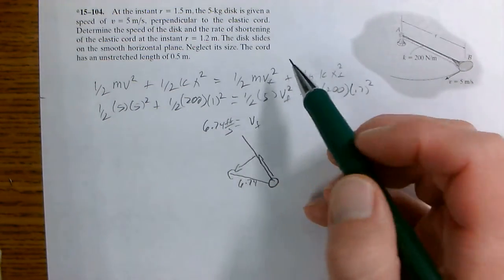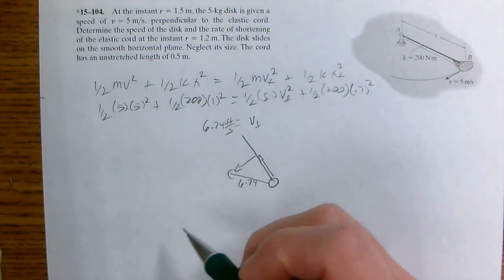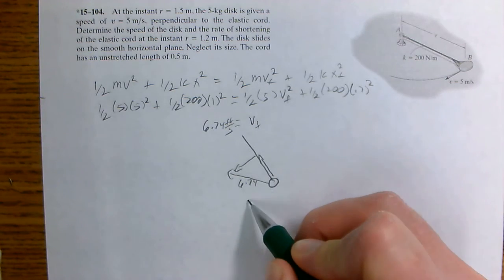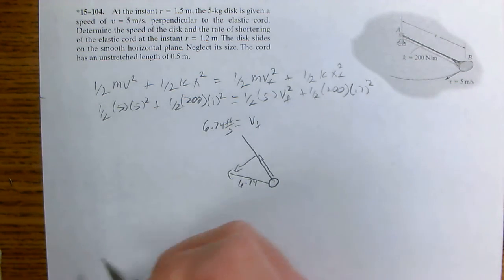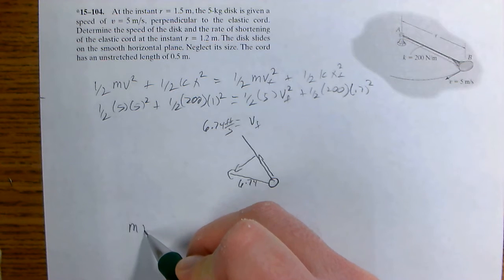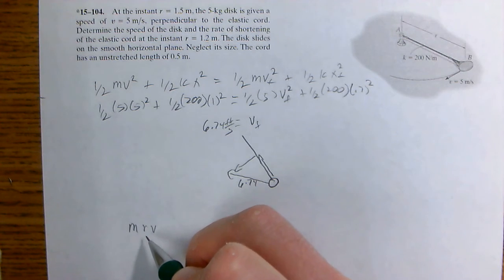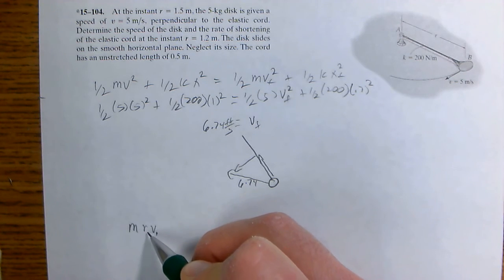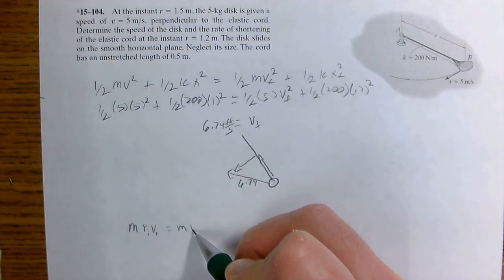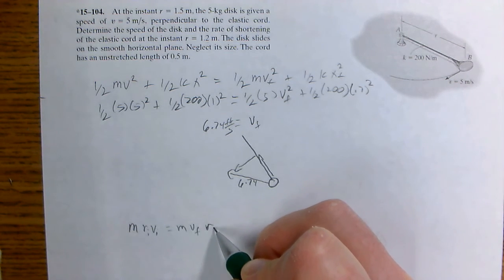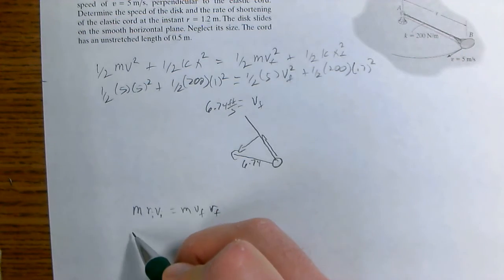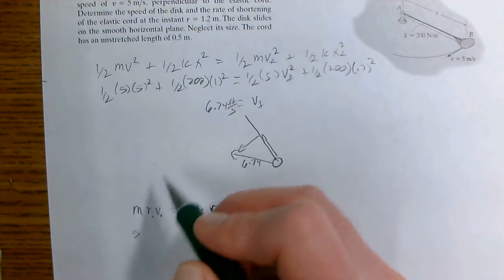So we're going to use conservation of angular momentum to find the tangential velocity. So using that, we can do m r v initial equals m v final r final. So the masses cancel out.